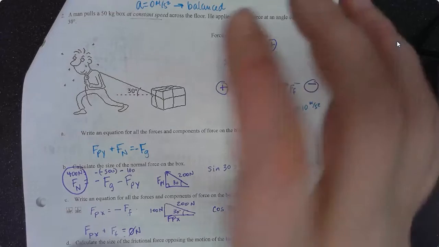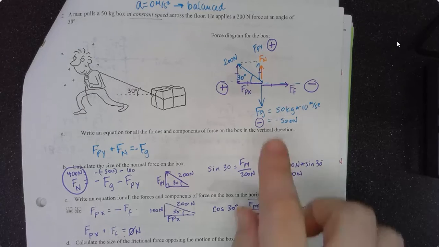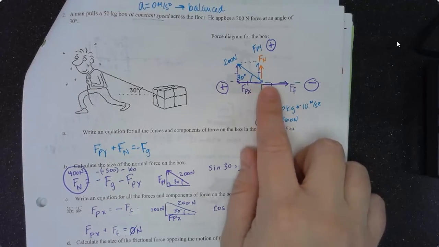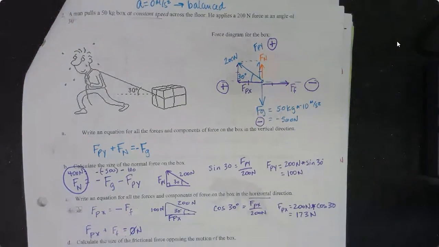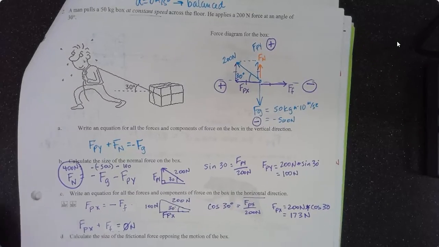I know it's one of those ideas you kind of have to let simmer a little bit. But that's why we can't start with assuming that normal force is anything. Because if something else is there, we have to consider that first to figure out what normal force is. Does that help? Okay.